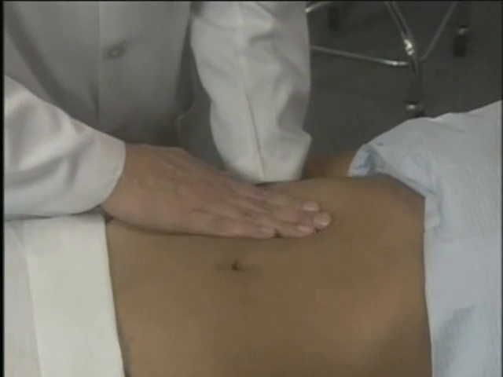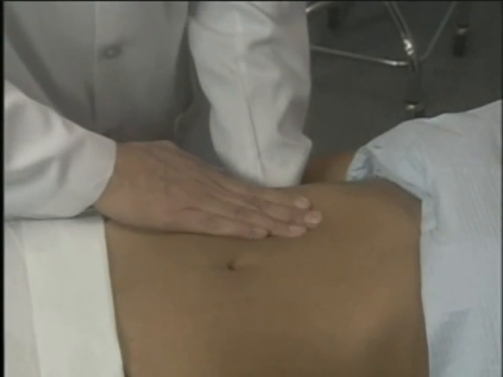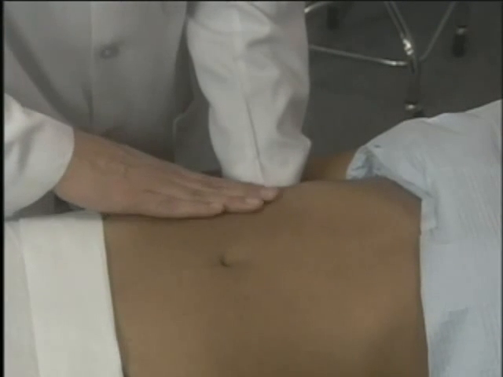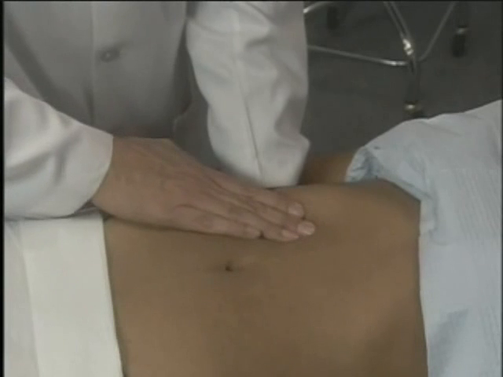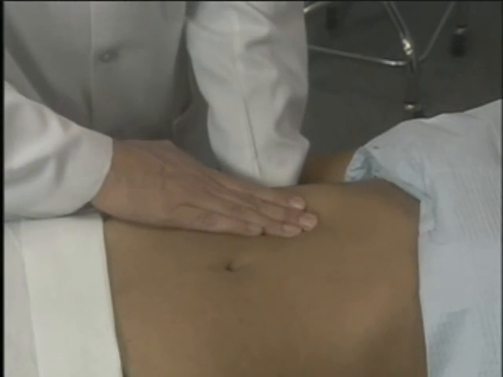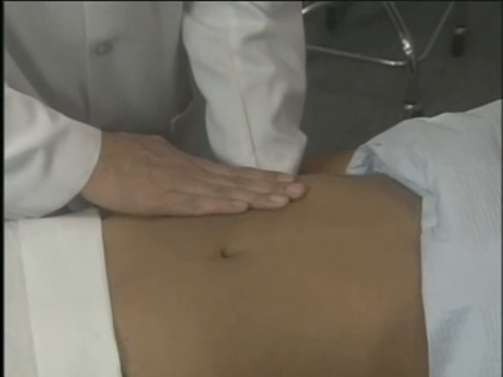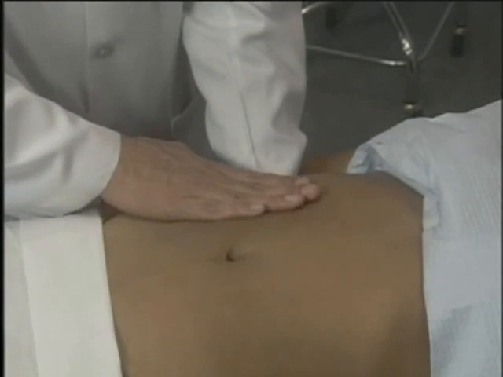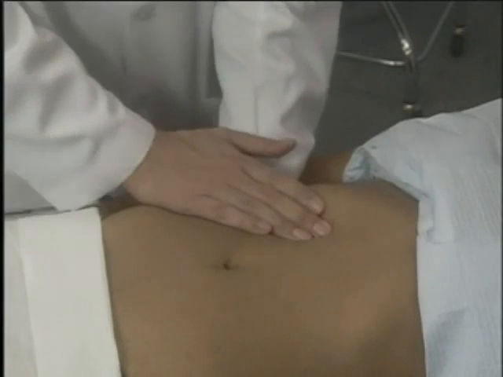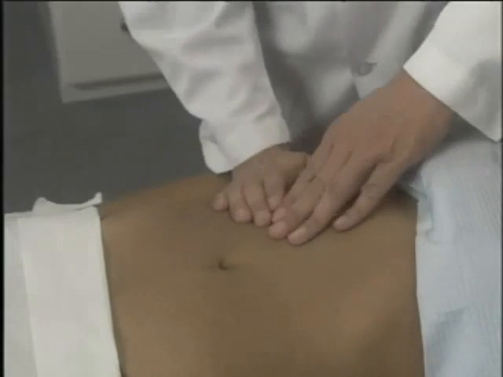Press gently into the abdomen, and as the patient breathes in deeply, try to feel for the liver edge as it moves down. If possible, let the liver slip under your finger pads as you feel its surface. You often need to try again, moving your fingertips closer to the costal margin. The hooking technique may also be helpful.